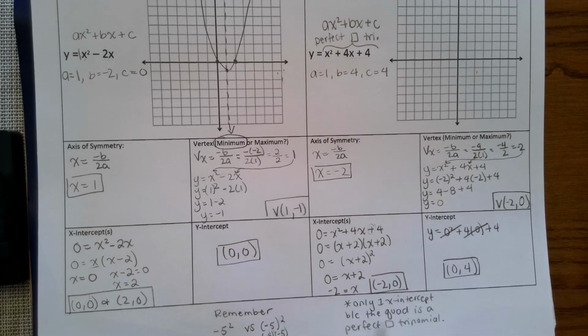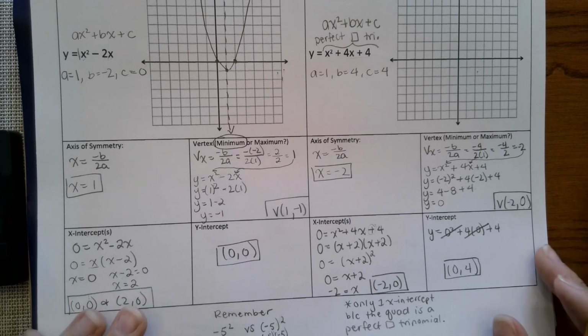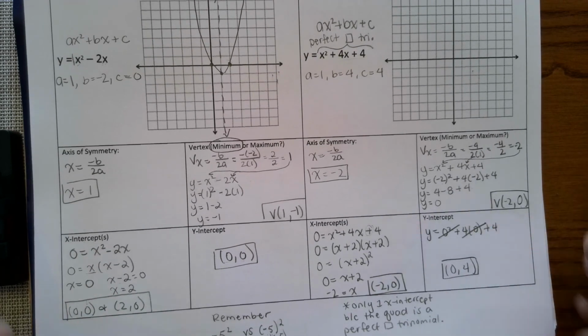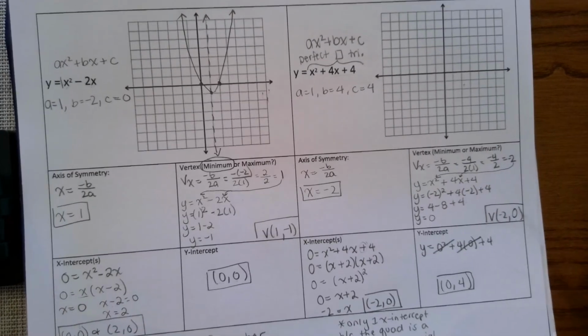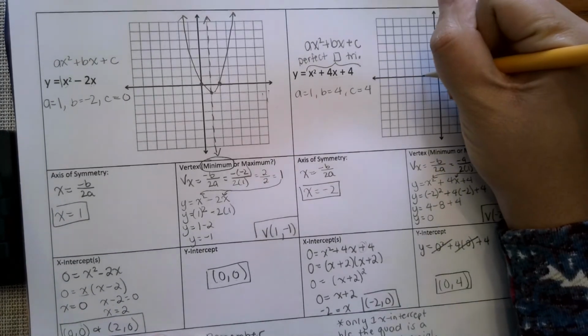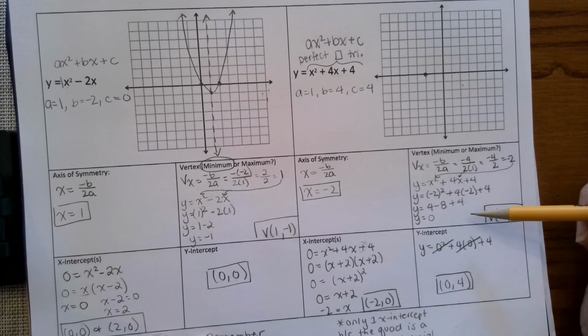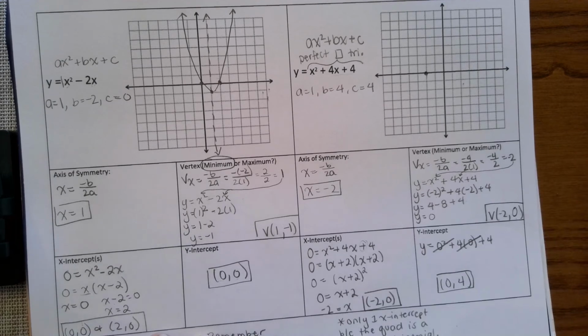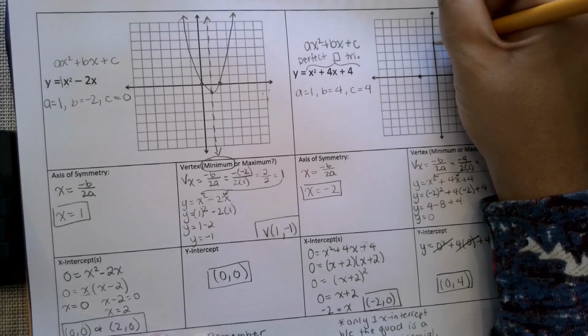So that perfect square trinomial, the fact that you only have one x-intercept, which happens to be the vertex, is what makes this parabola special. And we'll see as we go ahead and graph. So I'll start with the vertex. It's negative 2, 0, which is the x-intercept. So I've graphed both. And then my y-intercept is 0, 4.